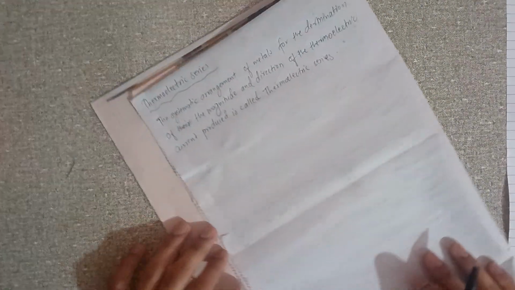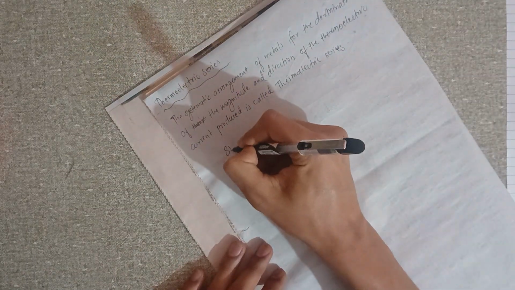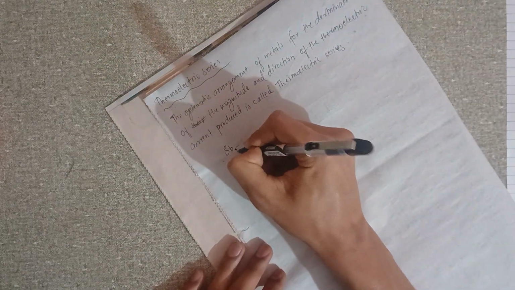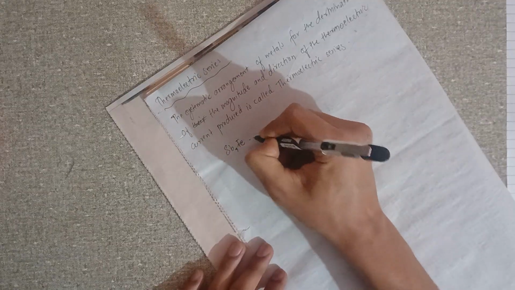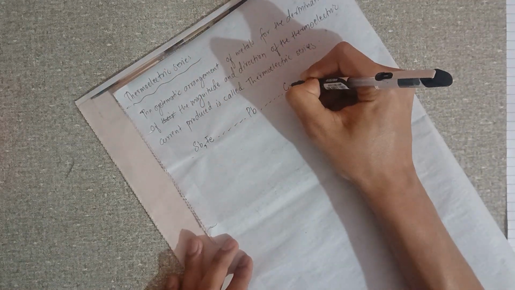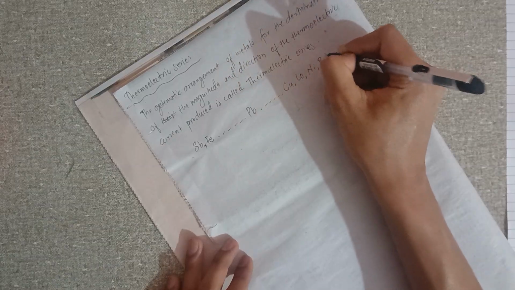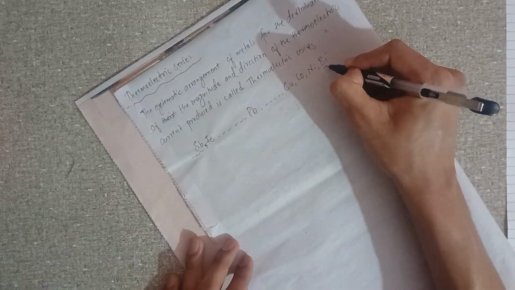That being said, now we can basically write the series. This is antimony, iron, and in the middle comes lead, and then comes copper, cobalt, nickel, bismuth. You need to just remember these two are the extremes.